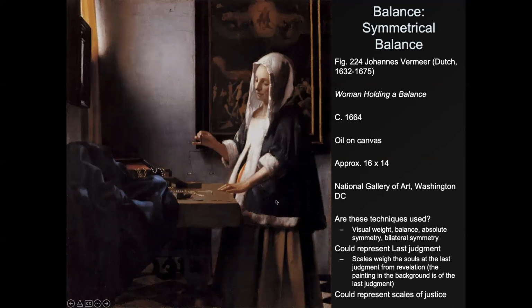So these scales, they're literally scales that are used for jewelry, but they could represent a lot of different ideas. He has a painting of the Last Judgment in the background. And the Last Judgment, if you're not familiar, is from the book of Revelation. And it talks about the end of the world where Jesus Christ is going to return to the earth. And then he's going to judge the souls of people, whether they go to heaven or hell.